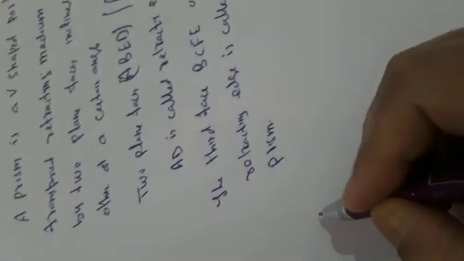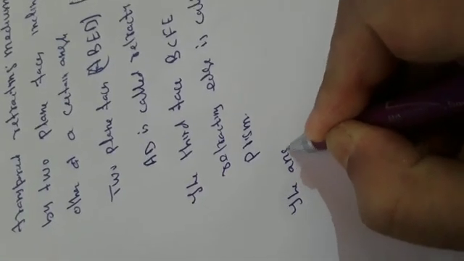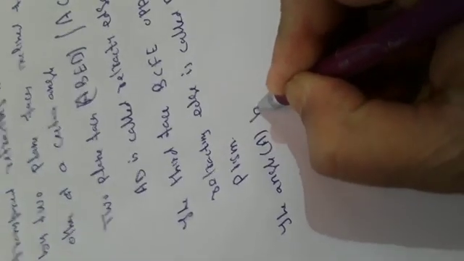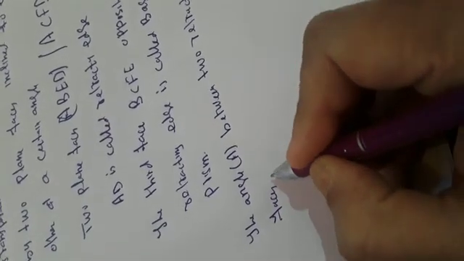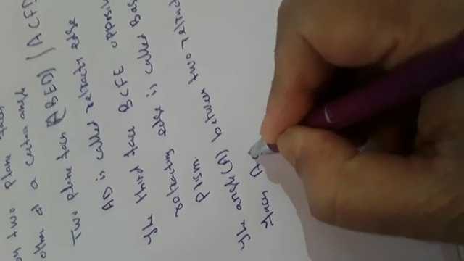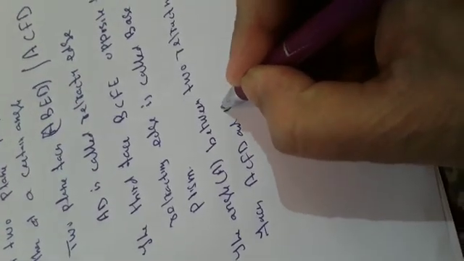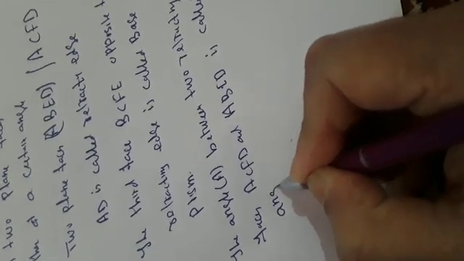The angle A between the two refracting faces, ACFD and ABED, is called the angle of prism. This is called the angle of prism. That means this A is called the angle of prism.